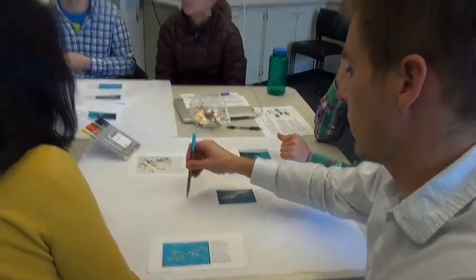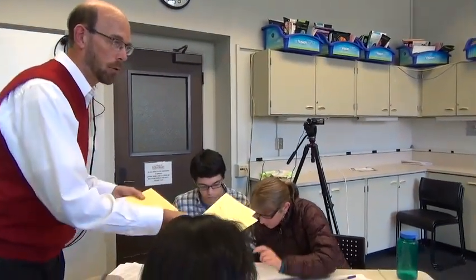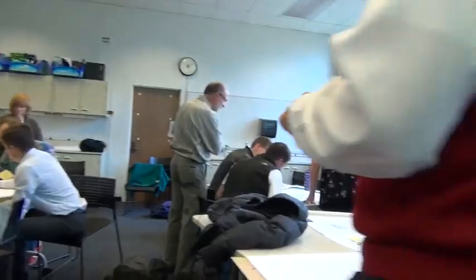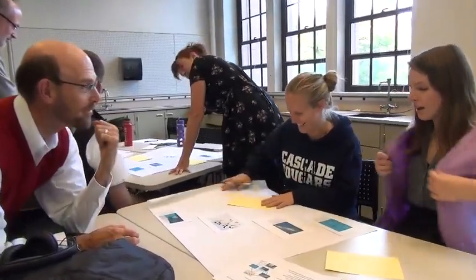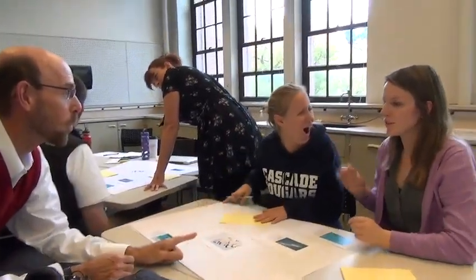Is there something that you think is missing from this ecosystem that you know about that I didn't include? You can write them on here. As I move from table to table, I model how to interact with students in small groups. I use discourse moves that get them to say more about their current thinking.